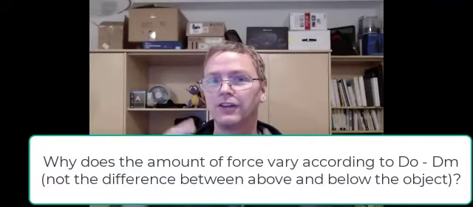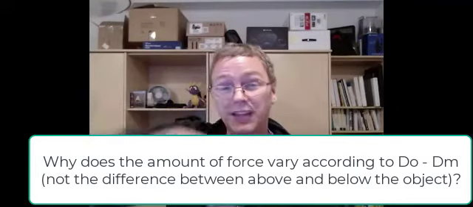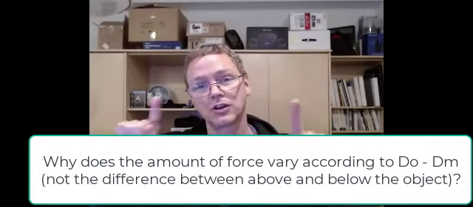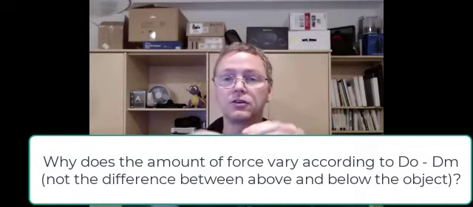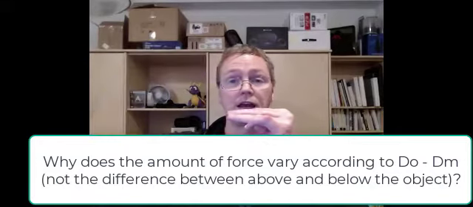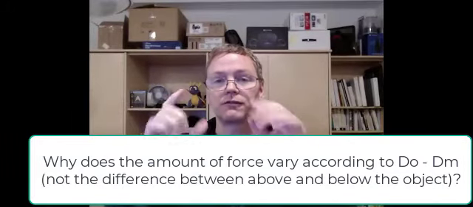And remember my equation, why does the amount of force that rock pulls down with match that formula? It has nothing to do with the difference between the density above it and the density below it. It has to do with the difference between the density of the rock and the density of the water that surrounds the rock, right? Not the difference between the water below and the water above. The difference between the rock and the water predicts that motion, and the amount of force is predicted as well. Okay, so why is that?